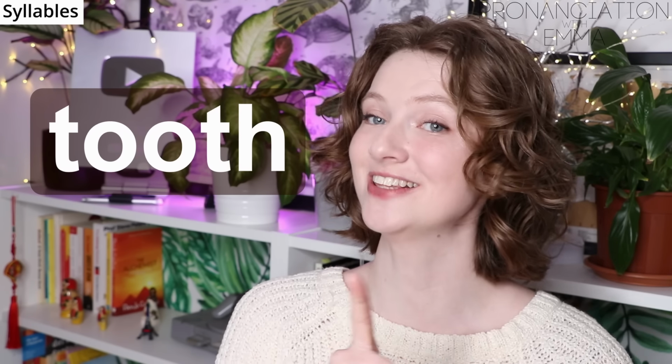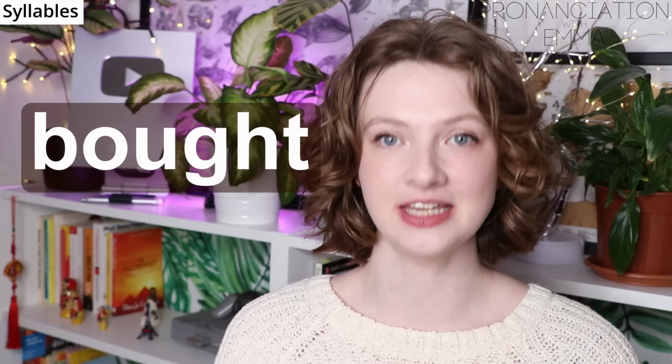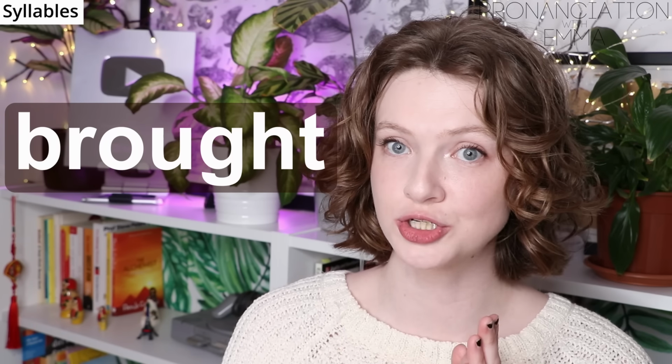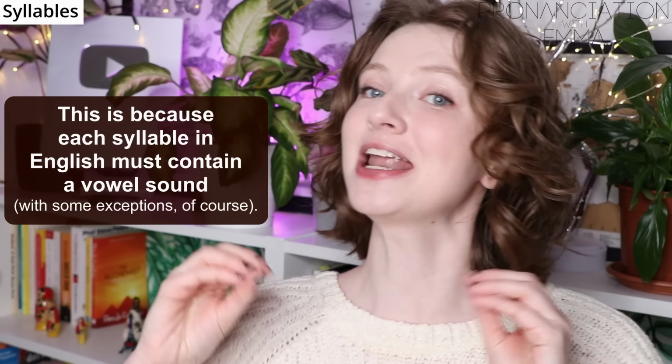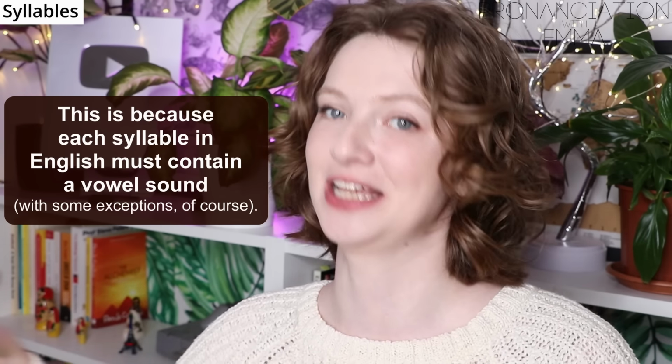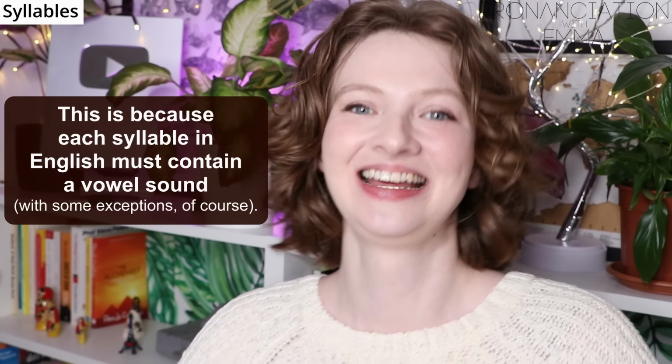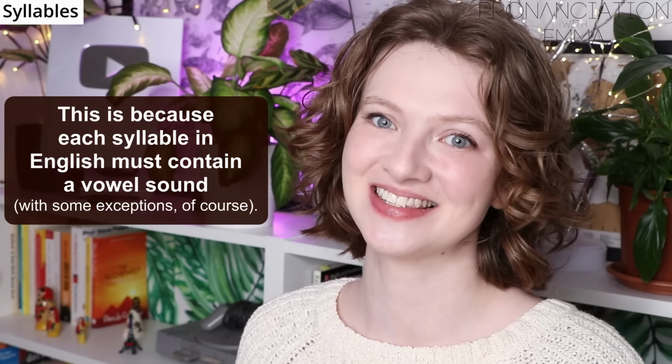Tooth, 1 syllable, 5 letters. You see where I'm going with this? Bought, 6 letters. Brought, 7 letters. So don't think that the more letters a word has, the more syllables it has. It's not always the case. So now we know what syllables are. Let's start looking at our first rule.